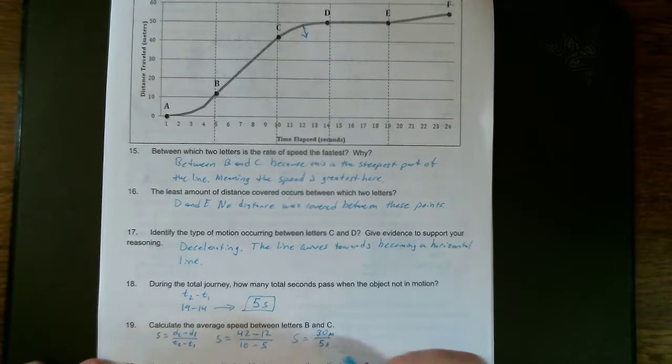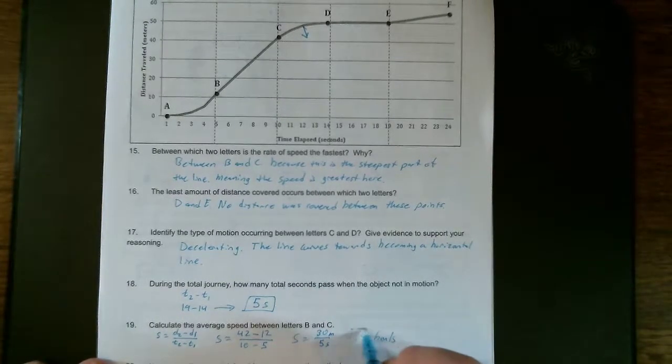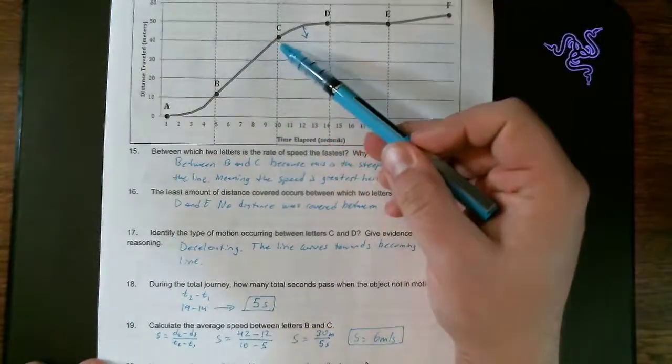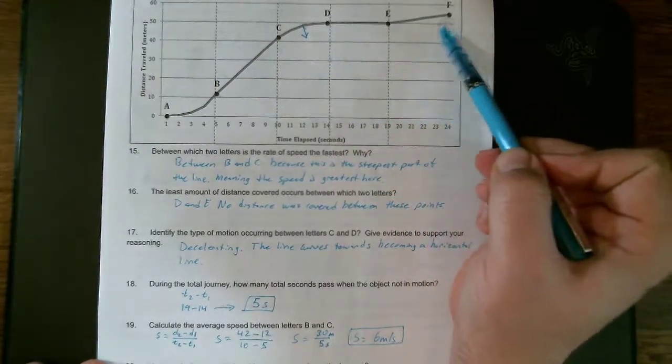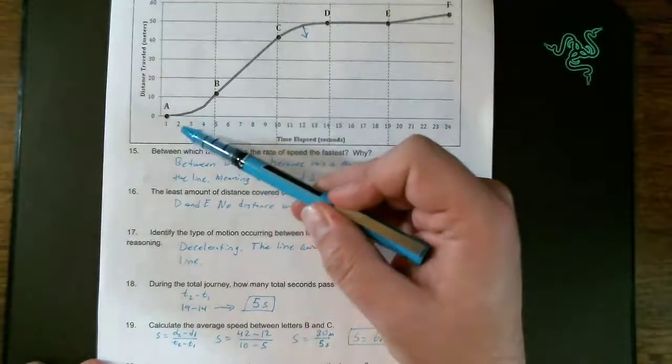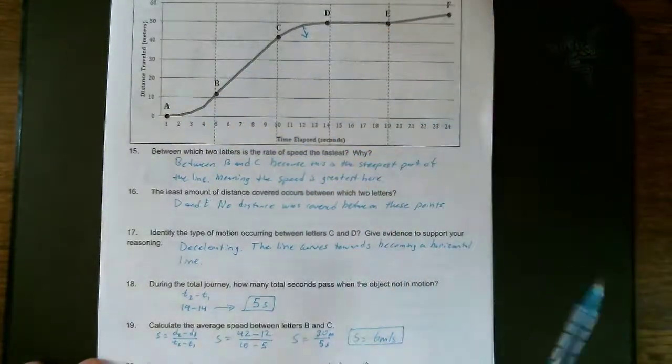These were in meters and these were in seconds. So the final answer is 6 meters per second. That is how fast we're traveling between this point and this point, because when we subtracted these, we made this not apply, and we also made this not apply to what we wanted.